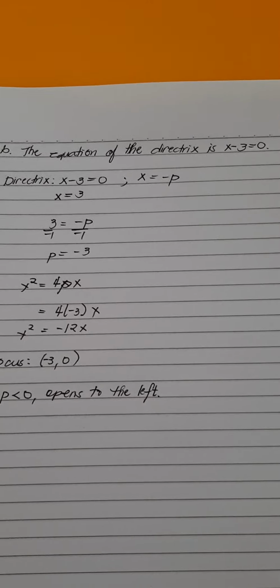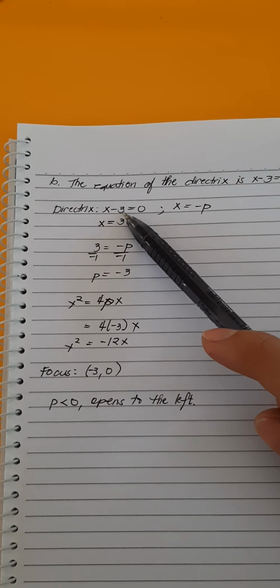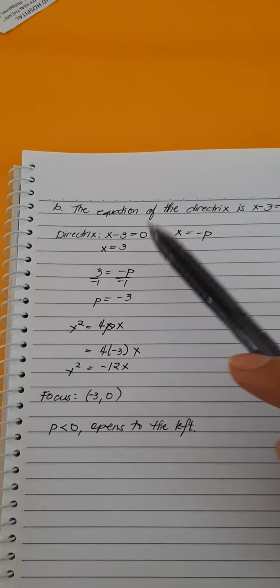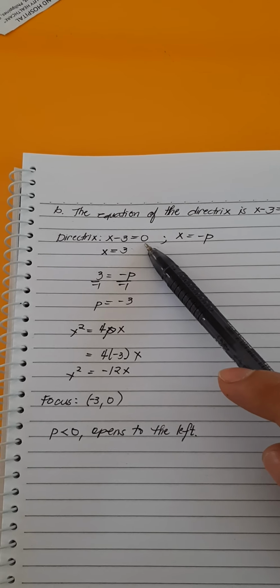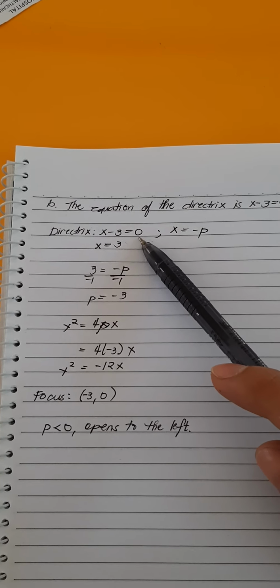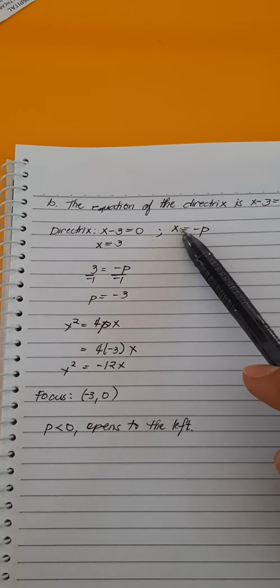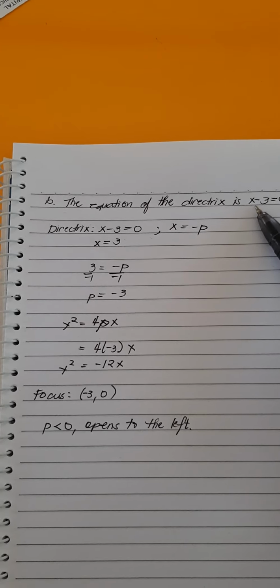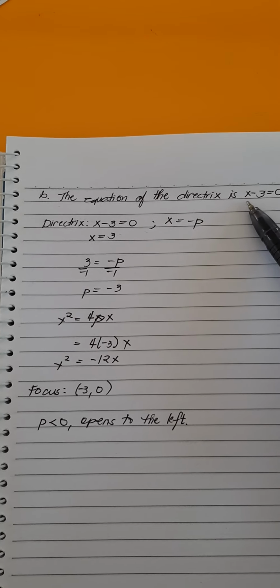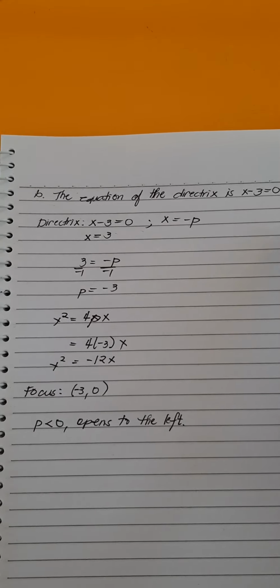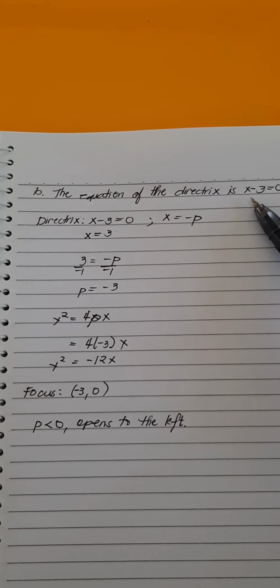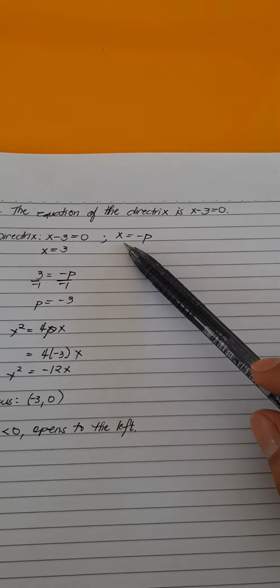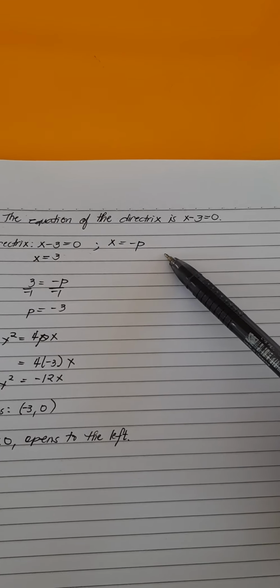First, we need to write the given. We have x minus 3 equals 0. This is the given equation for the directrix. However, the directrix should be x equals negative p, since the given here is x. If y is the given, we will write y equals negative p. However, the given is x, so the format should be x equals negative p.